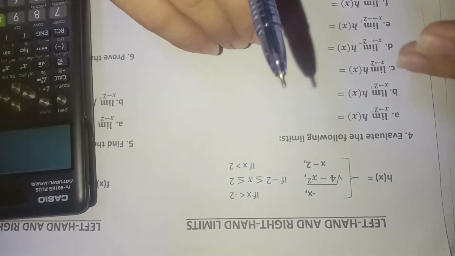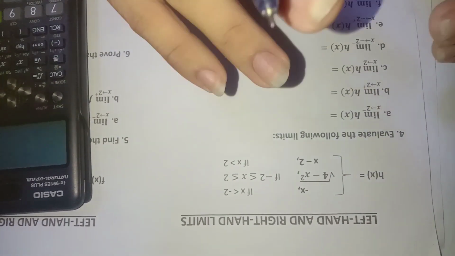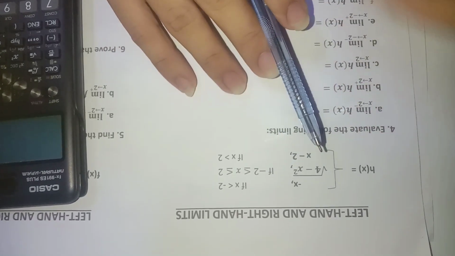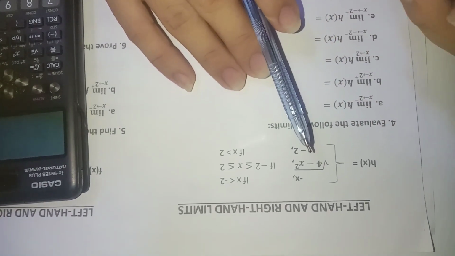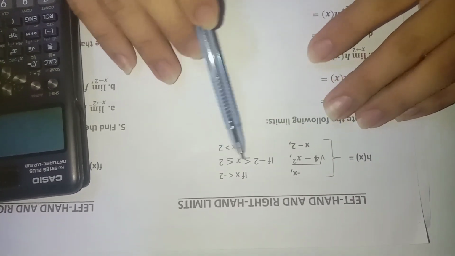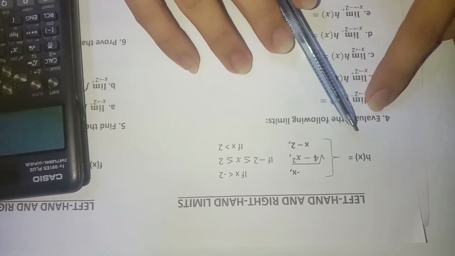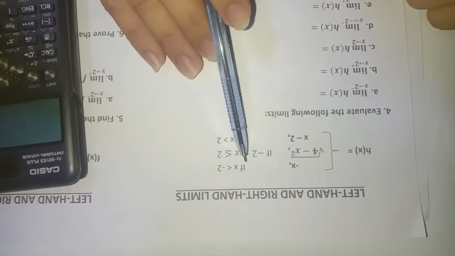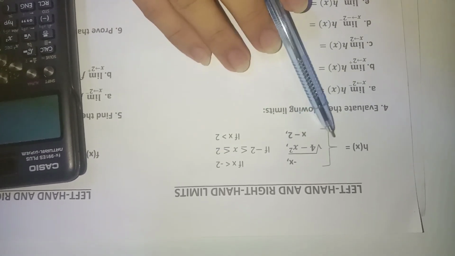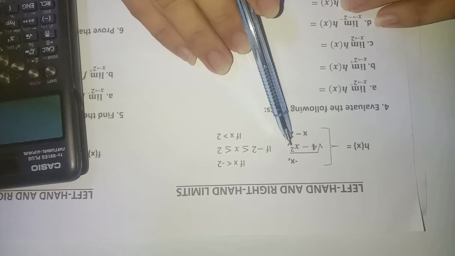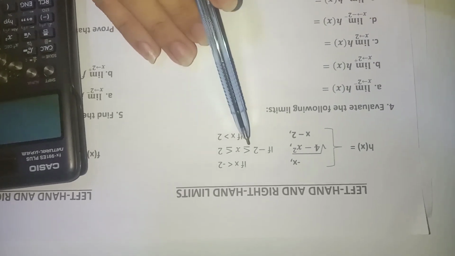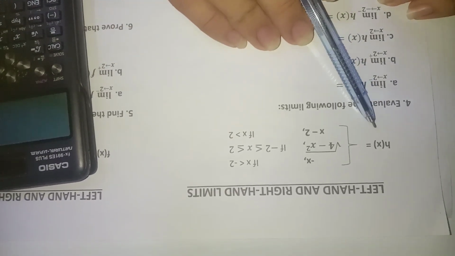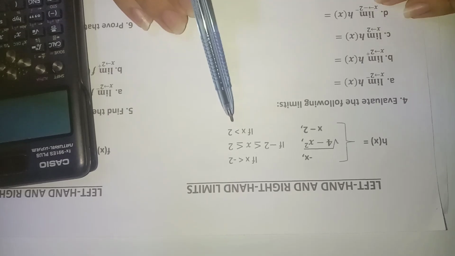So among the functions na meron tayo, one of the functions na meron tayo is na tawag nating piecewise function. Okay? So when we talk about piecewise function, it is a function na binubuo ng mga multiple functions with given conditions. Let's say for example, itong function. We have h of x is equal to, first function natin, negative x if x is less than negative 2. Another function, h of x is equal to square root of 4 minus x squared. Meron din siyang condition, if x is equal or greater than negative 2 but less than or equal to 2. And last function, h of x is equal to x minus 2 if x is greater than 2.